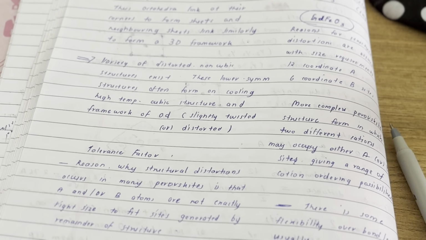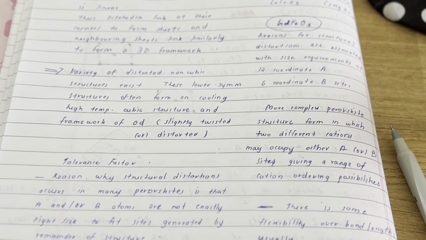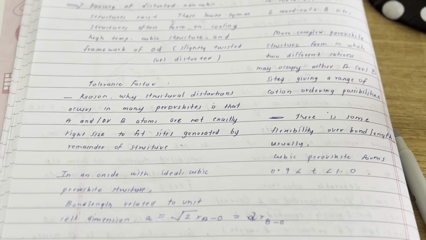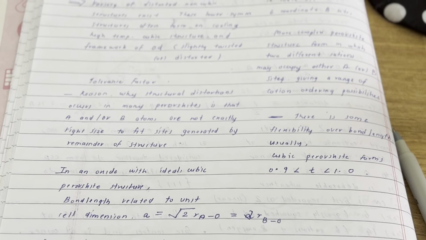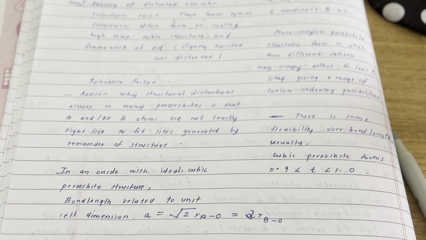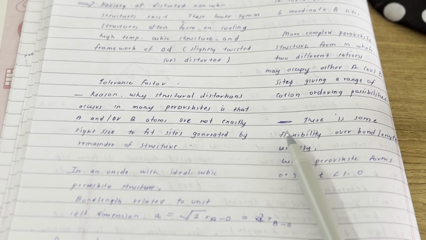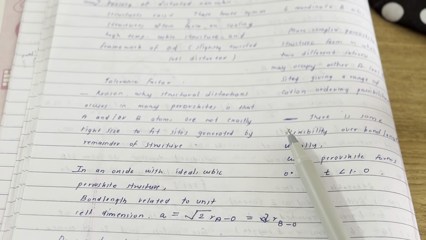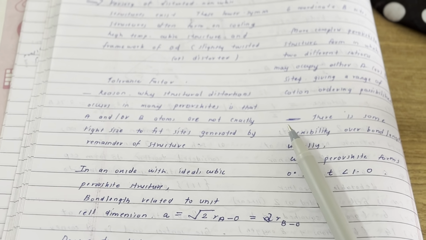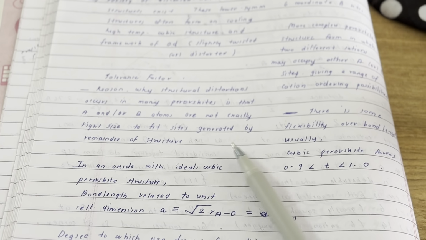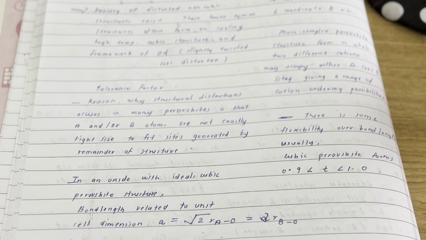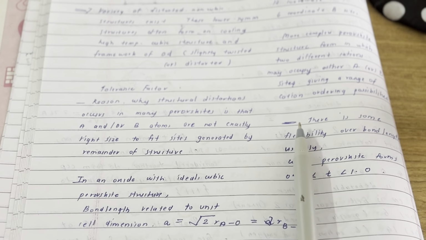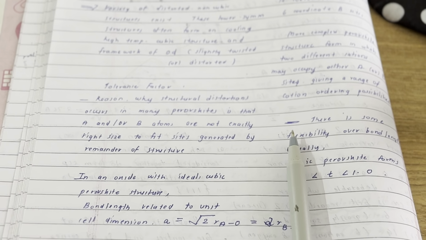Now comes the tolerance factor. So we know in perovskite distortions are common. The reason why structural distortion occurs in perovskite is that the A or B atoms, if we consider titanium as A and strontium as B, sit at a corner or body site. So A or B are not exactly the right size to fit the sites.